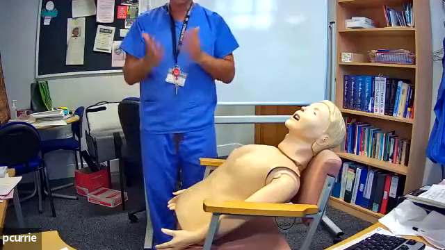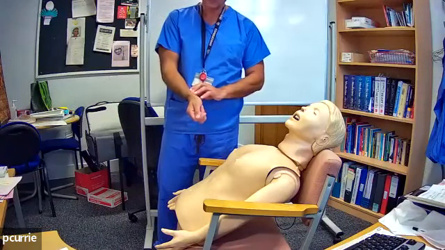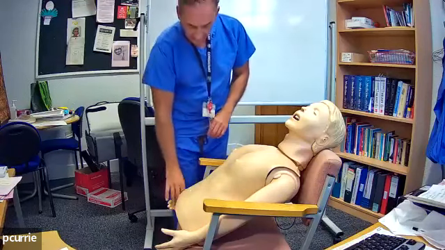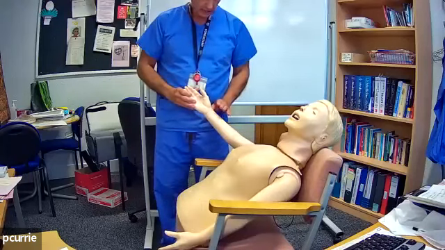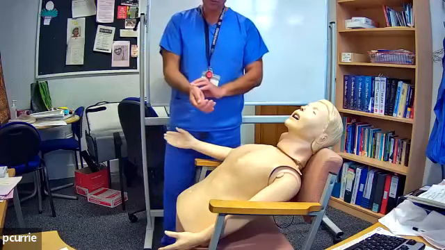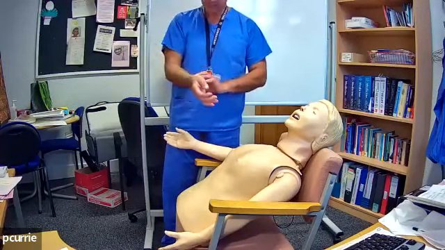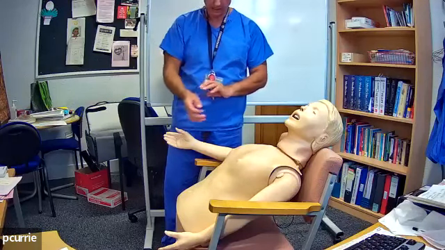So traditionally, we check the pulse by feeling over the radial pulse on the right wrist. I would encourage you to start practicing feeling pulses, your own pulse or pulses of friends or partners, to start to pick up the idea about what a normal pulse is.